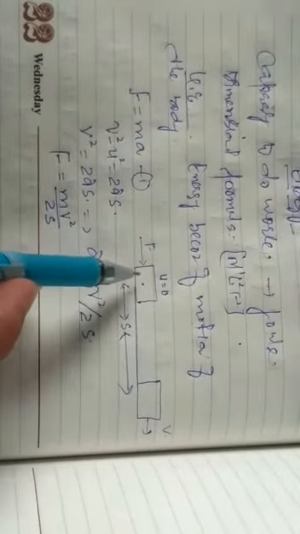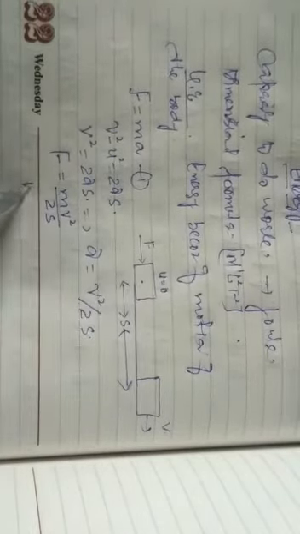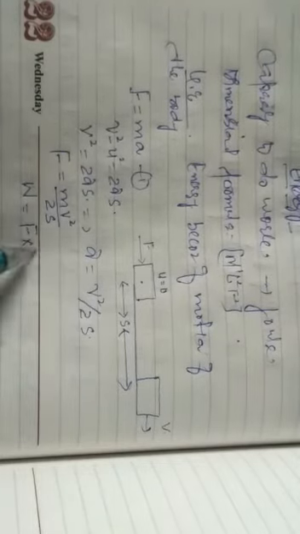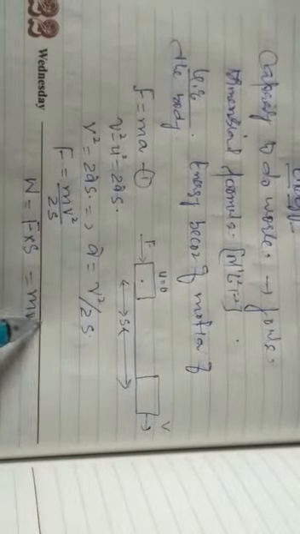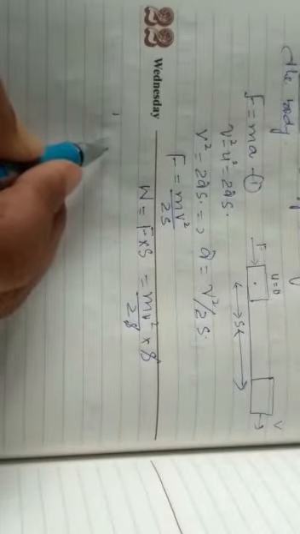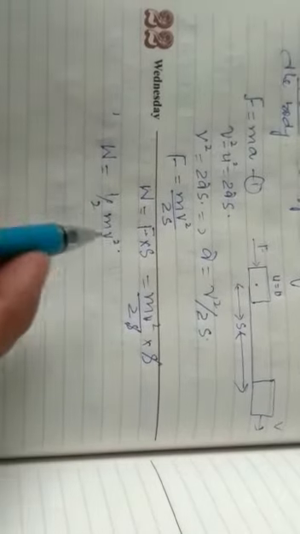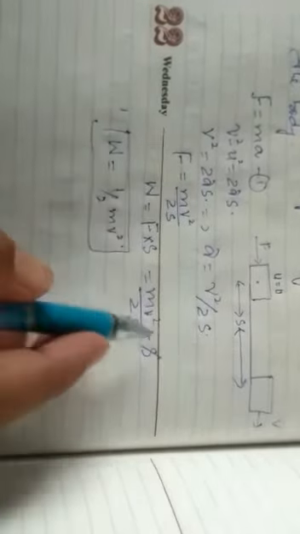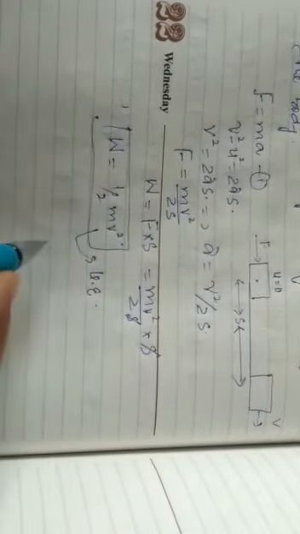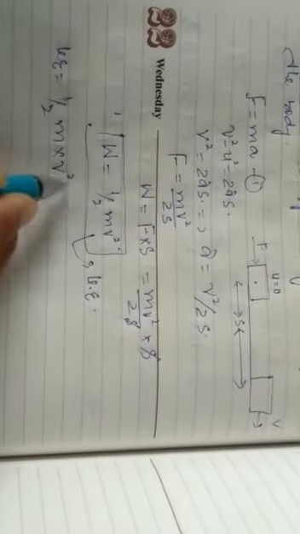Since the force applied produces displacement in its direction, work is done on the body. I can say the work done W equals force into displacement s. Force is m v square by 2s, into s, the displacement. This s and s cancel, and what remains is W, the work done, which comes out to be 1 by 2 m v square. This work done on the body appears in the form of kinetic energy. Thus the kinetic energy of a body is half the product of the mass of the body and the square of the speed.